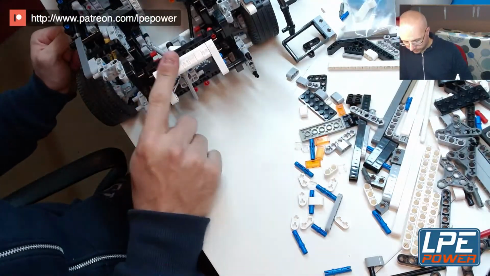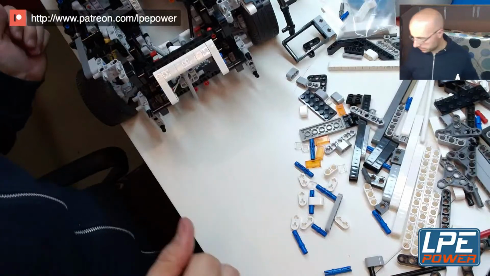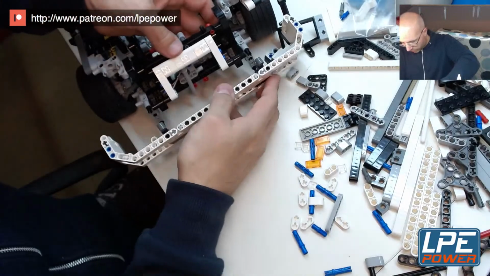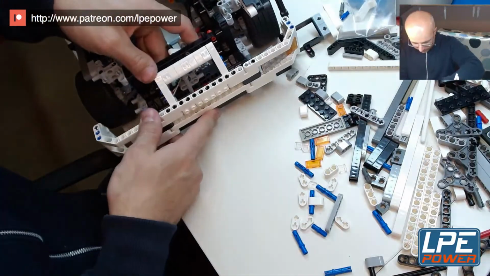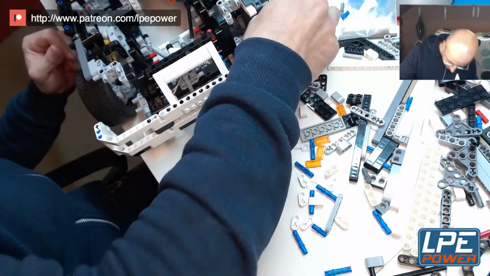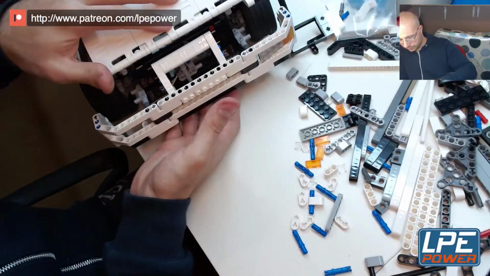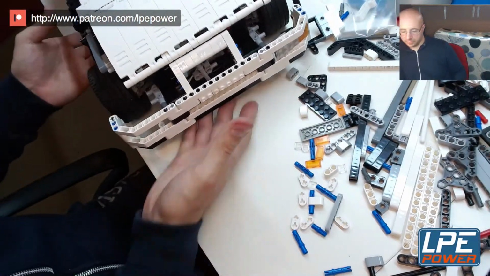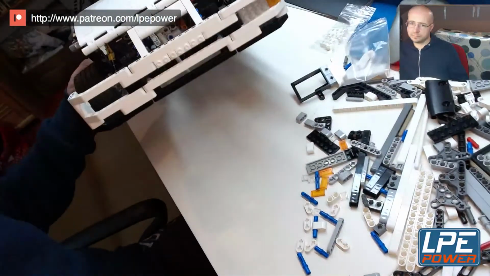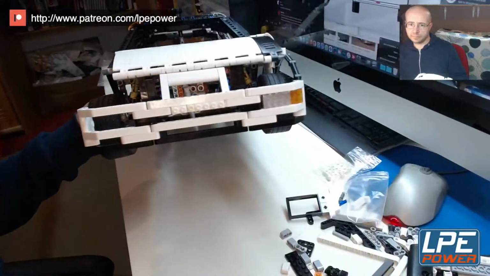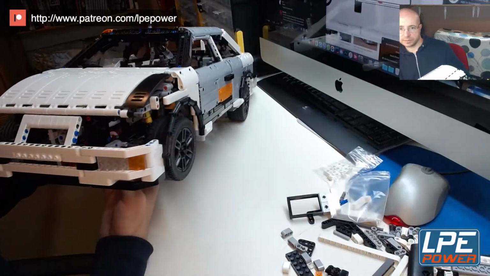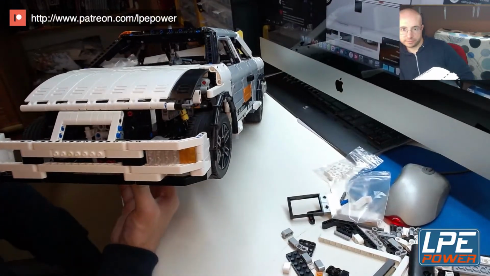There we go. This is in white as well. Where's the bumper? Okay, so that we get some color consistency across the board. Now, doesn't this look better? This could be white as well, but you know, this looks a lot better.